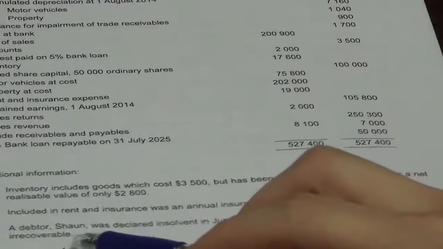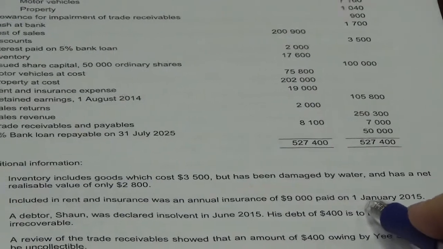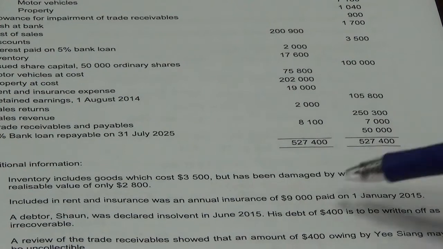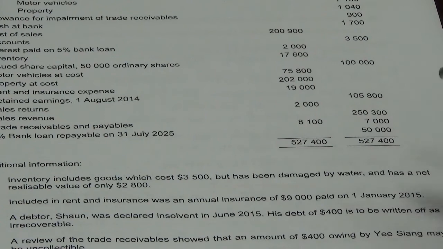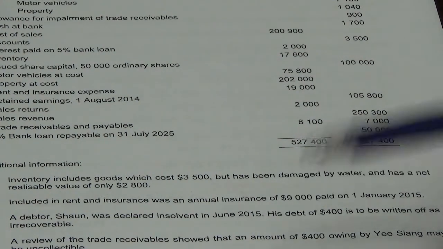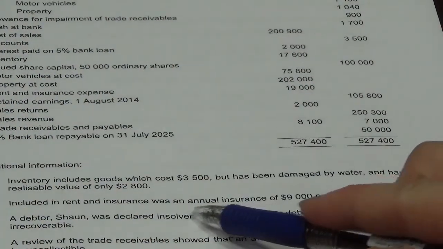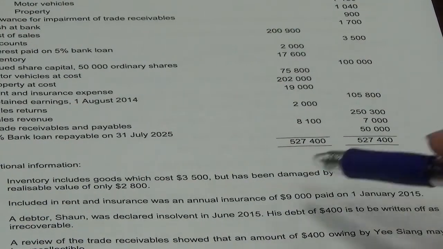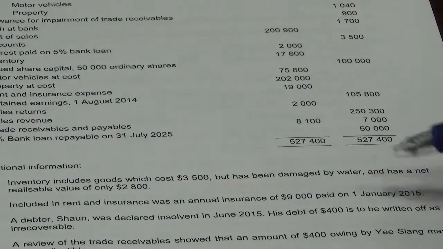It says that included in rent and insurance was an annual insurance of 9,000 paid on 1st of Jan 2015. What is this sentence trying to tell you? Basically, this insurance coverage is from 1st of Jan 2015 to 31st December 2015. How do I know the coverage is from 1st Jan to 31st December 2015? It says that this insurance is annual. This is a yearly insurance. So you pay on 1st of Jan 2015. The coverage will be 12 months all the way till 31st December 2015.